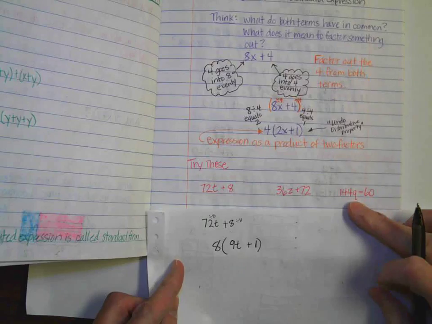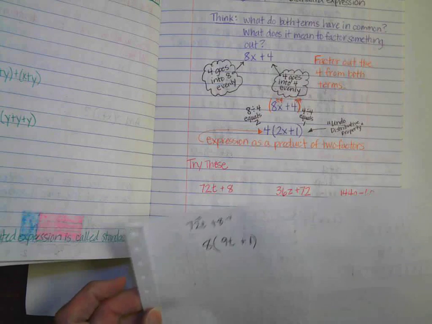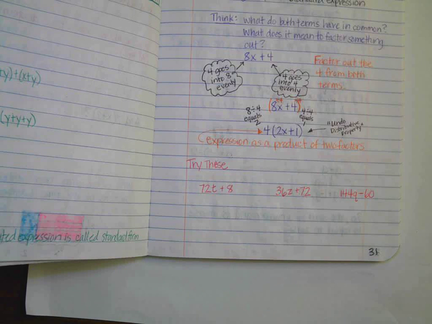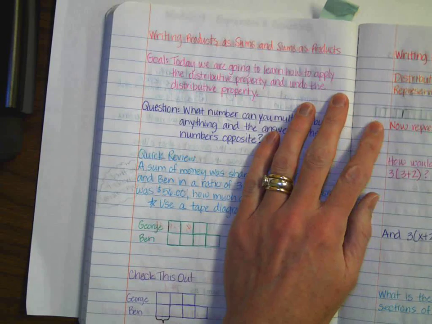So you're going to do the same thing with 36z plus 72, and you're going to do the same thing with 144q minus 60, the same thing. And I want you to practice those, okay? The distributive property is actually really fun, and the tapes are just a tool that we use to help us see it, okay? So let's go back to our goal.